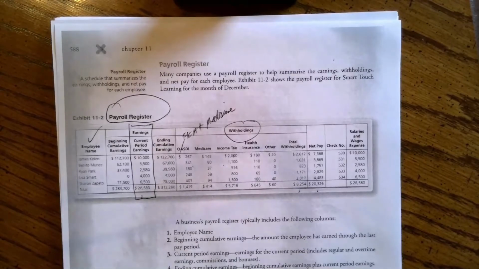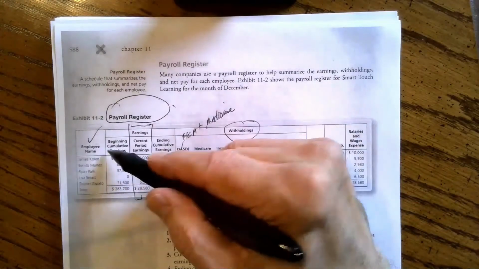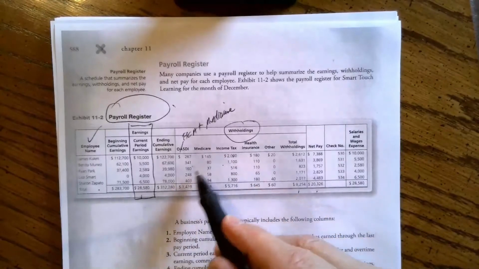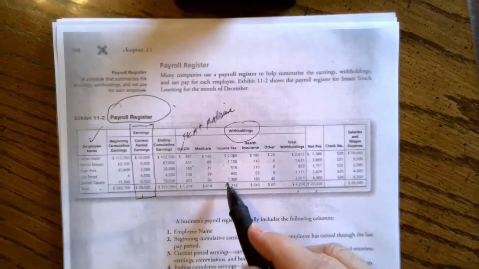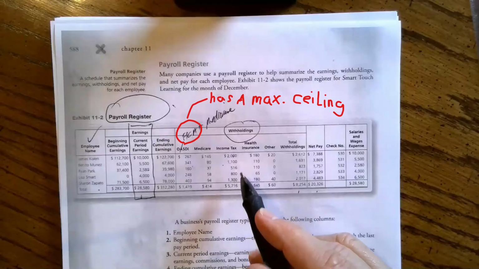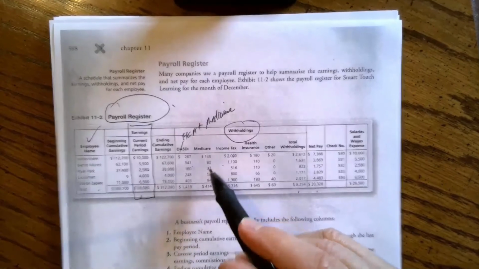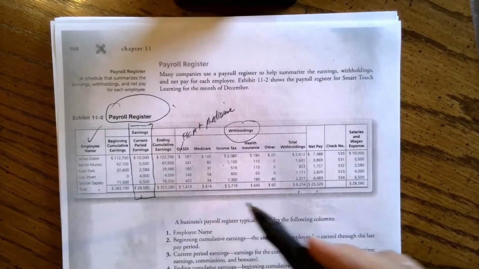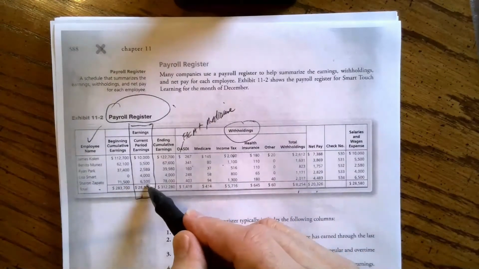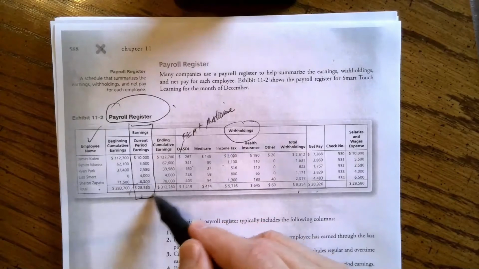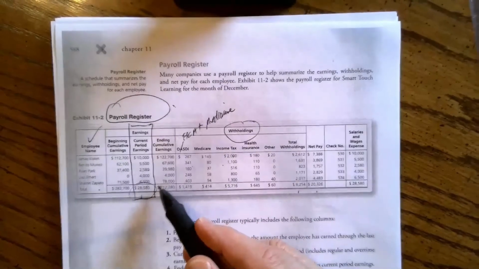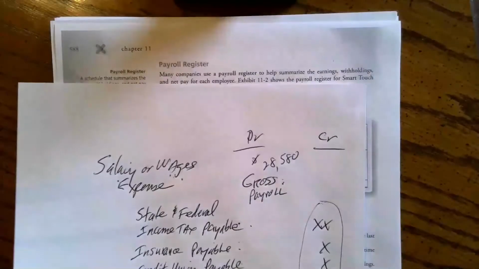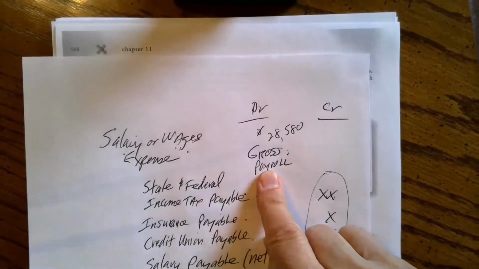Key takeaway is that the payroll register is maintained by employee. Individual deductions, some of these are subject to a ceiling, a maximum amount, and so therefore the deductions have to be computed by employee. But it starts with a listing of earned wages. In this case, gross wages, a salary of $28,580. That is the debit to gross payroll in the first journal entry.